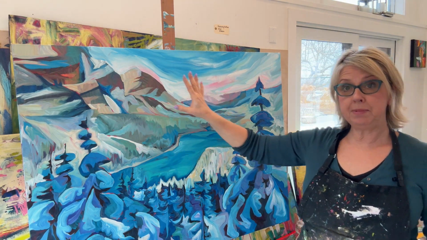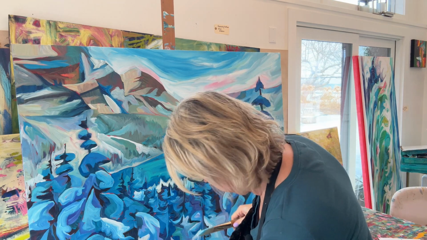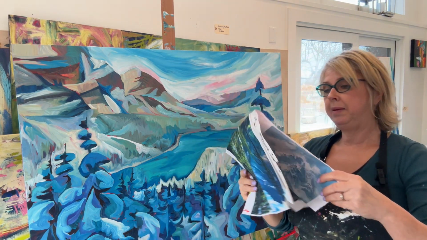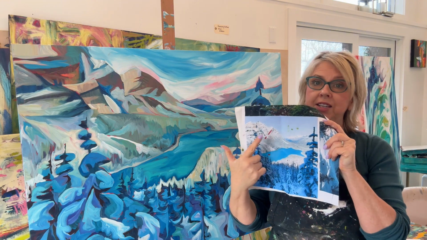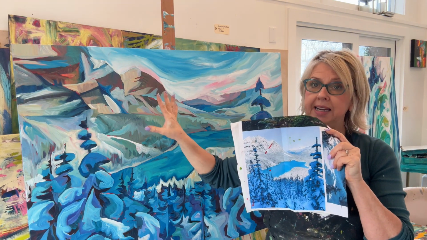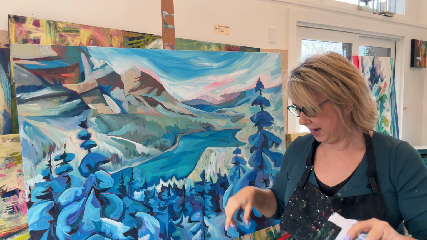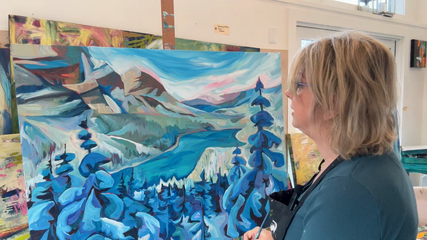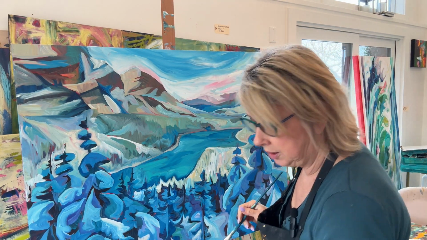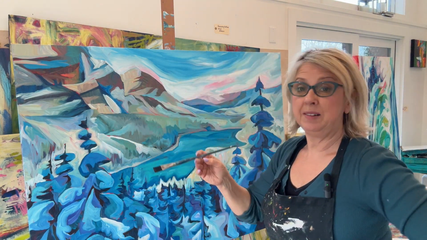Here, I've got to push these mountains back. When you look at my image, they're very, very white, right? So I don't know if I need to go as white as that, but I need to push them back at this point. So I will come in with a smaller brush, looking at my image.